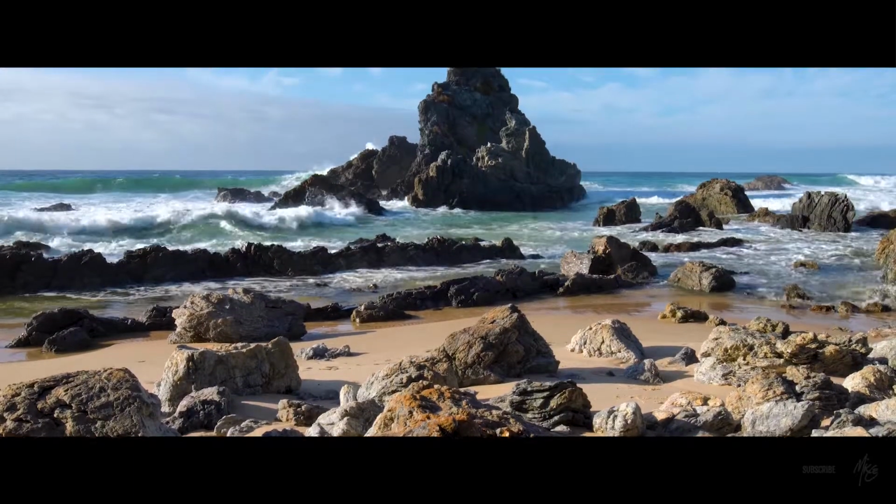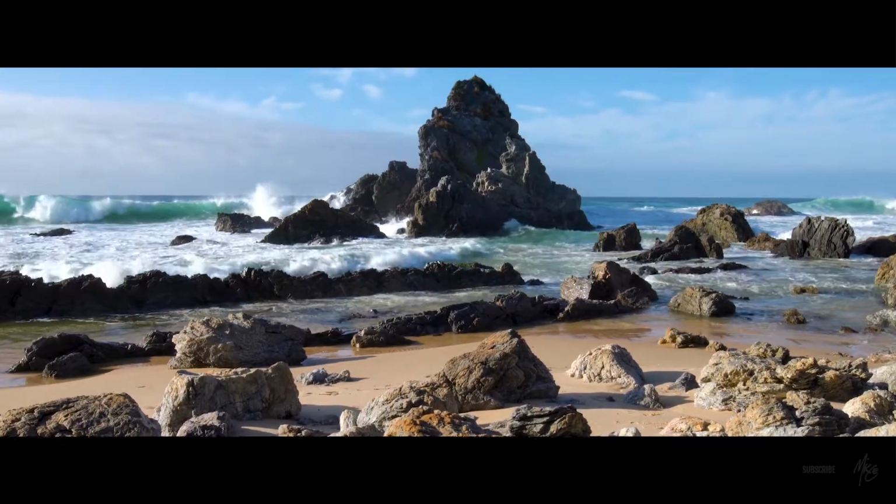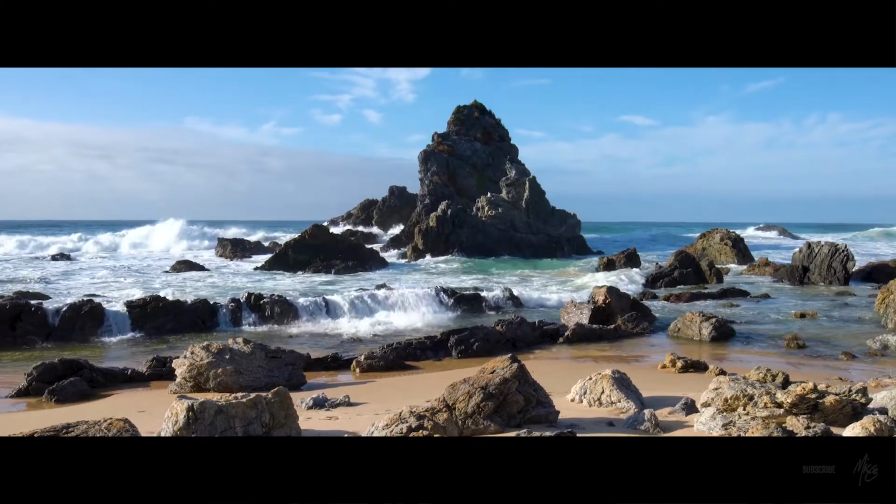I'm really glad that I came back here this morning and got such different light conditions, had the opportunity to reshoot this image.